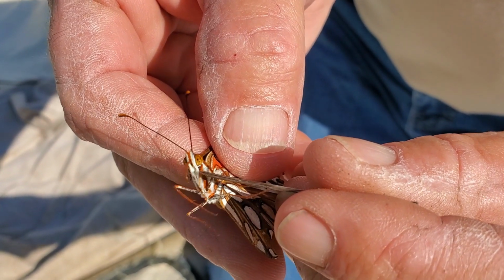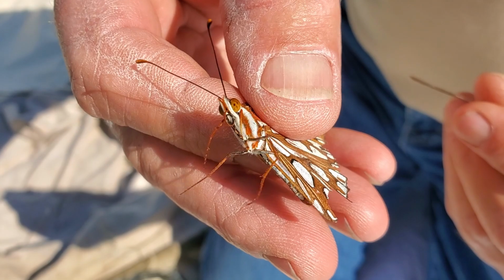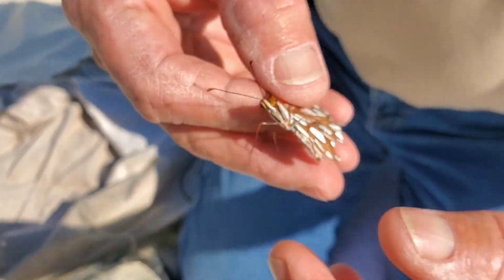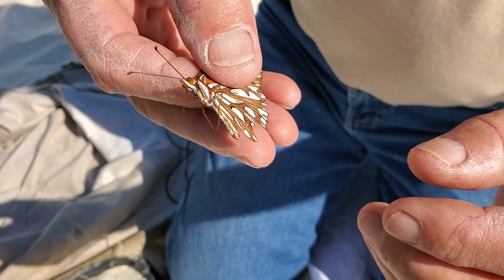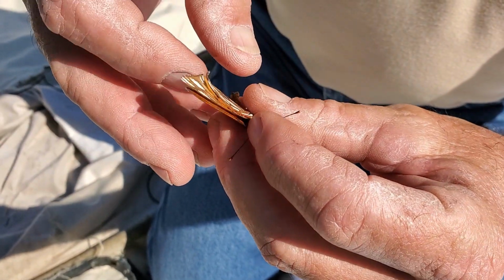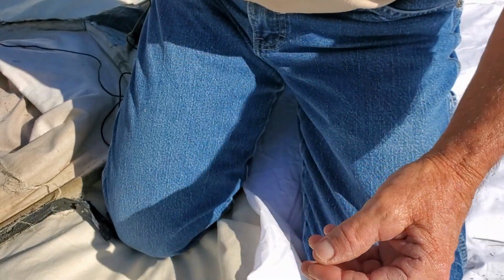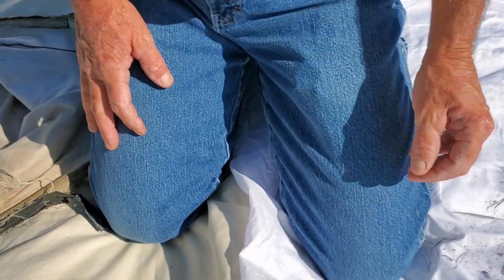And it just neatly coils up into a little slot under their head. And this is the Gulf fritillary. You can tell by all the silver spots underneath. Oops. And then the top is a bright orange. Well, was a bright orange.